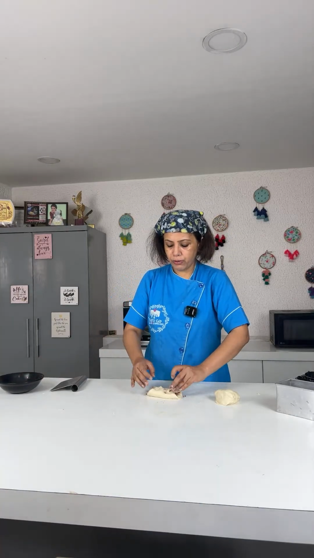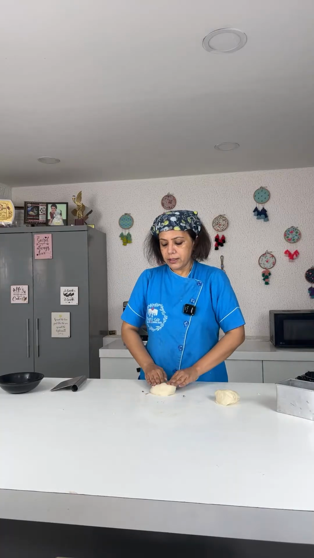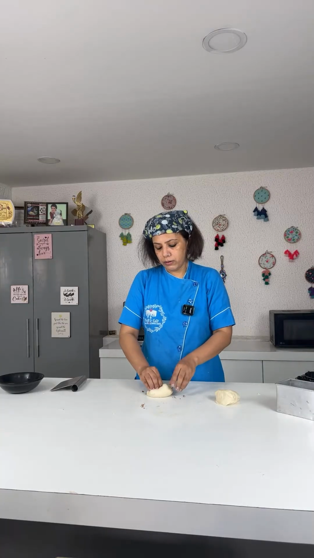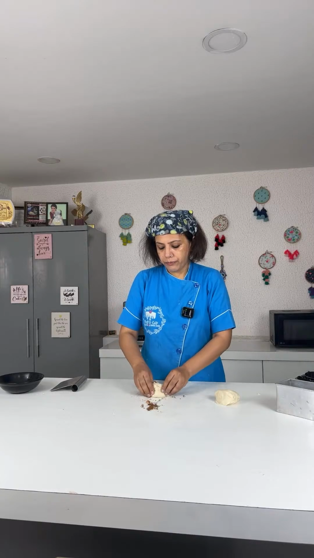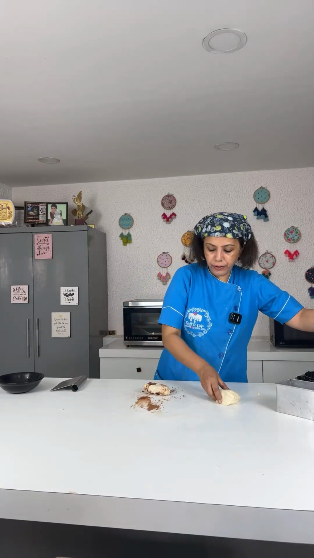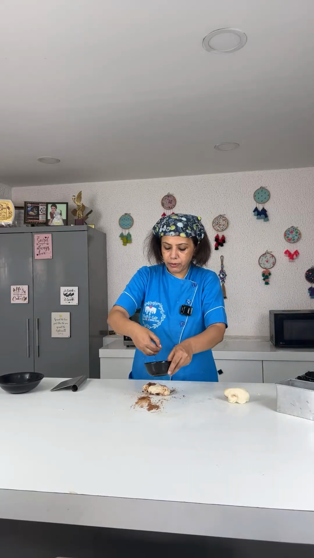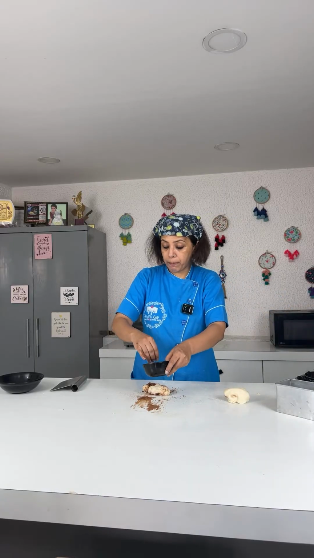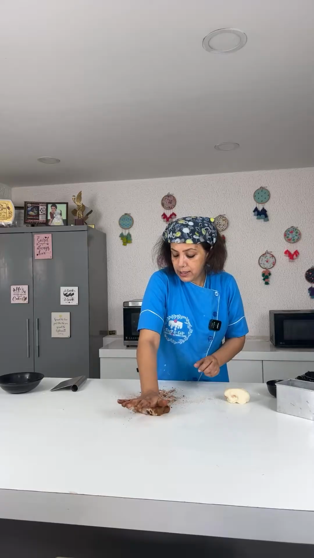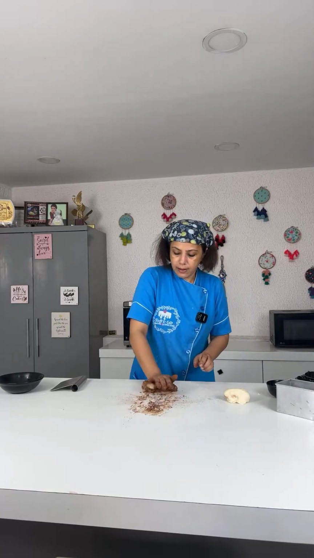You can do this with color also. I have taken 20 grams more water, but I am not going to add the complete 20 grams here. I am just going to use the amount required to mix this, because cocoa powder is a very dry ingredient.